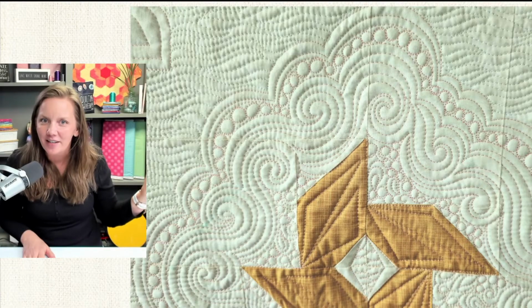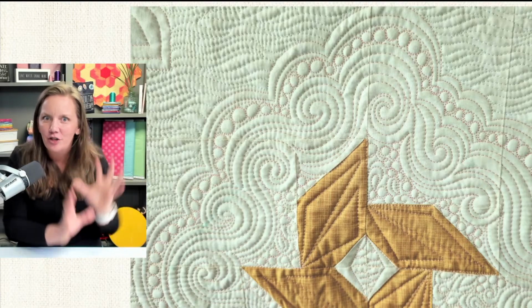And so in this idea, I'm just doing a couple of pebbles around that little bit and I'm calling it good. So you don't have to do difficult stuff over the whole quilt. That's the main thing here, right? Pick one or two areas to really use your quilting to do some wow quilting, and then keep it easy for yourself and do something easier in the rest of it.